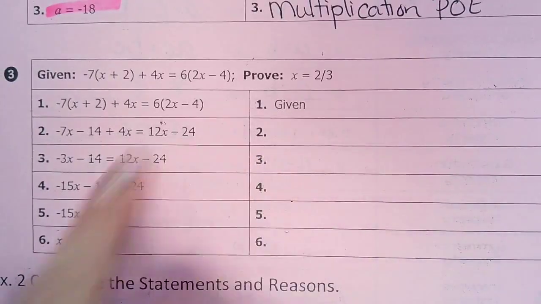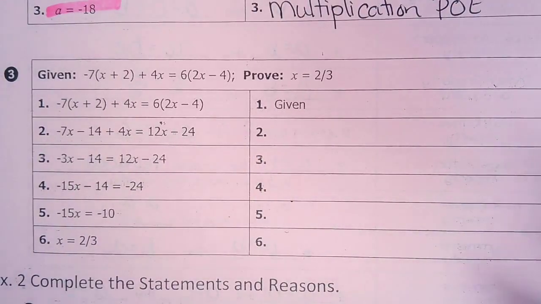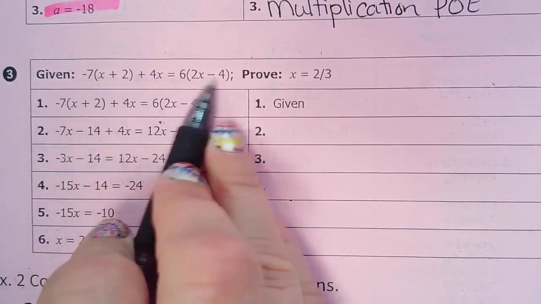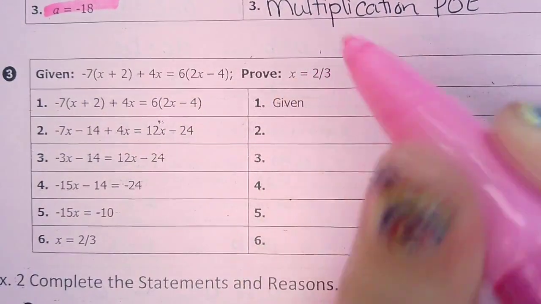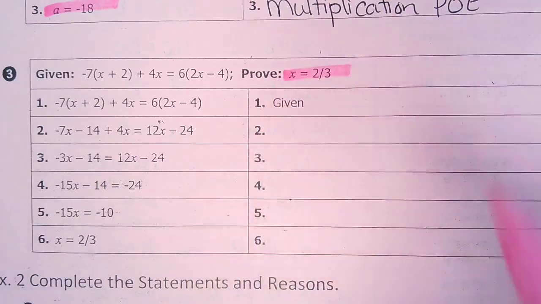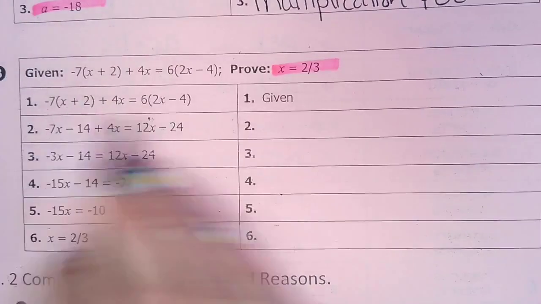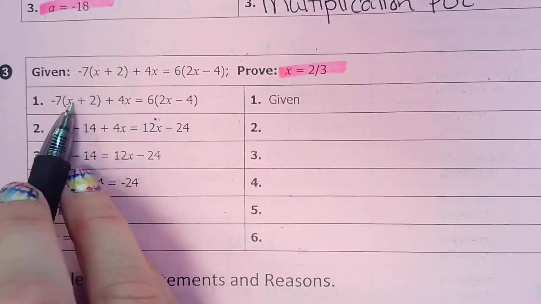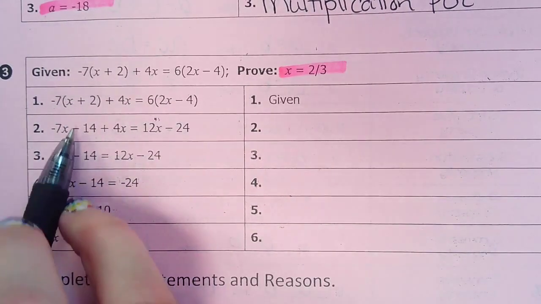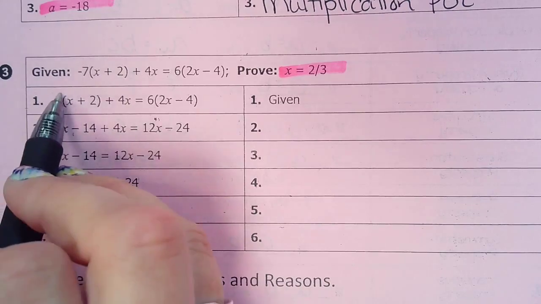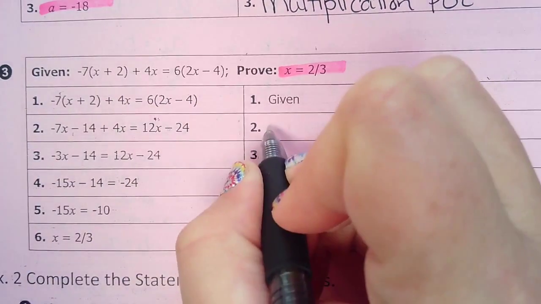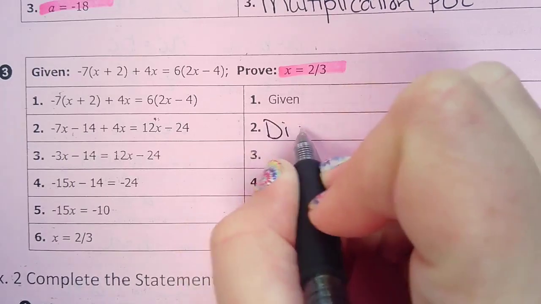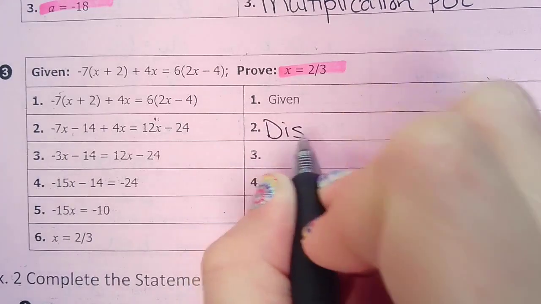Okay, so we have a longer problem here. The very first step is this entire equation, given. We are trying to prove that x equals 2/3. So notice, I don't want decimals. So I'm going to walk through this. First step, given. From there to our second step, let's think about what we should do with multi-step equations. We should distribute inside those parentheses. So that's called distributive property of equality. Or just distributive property.